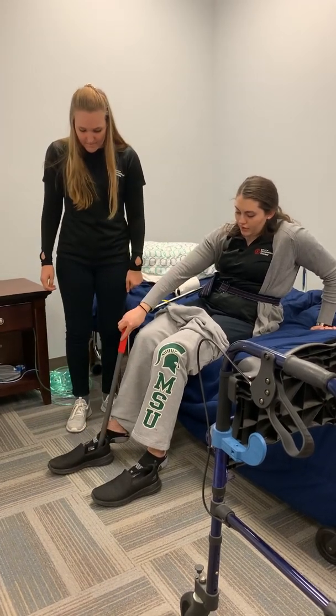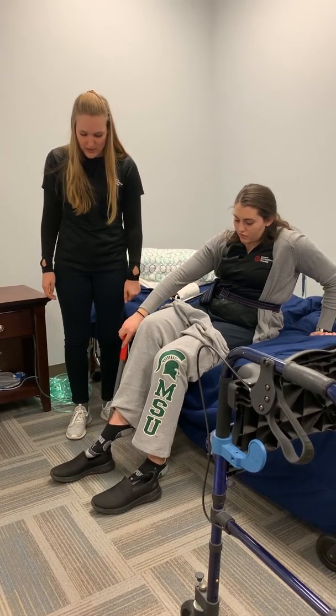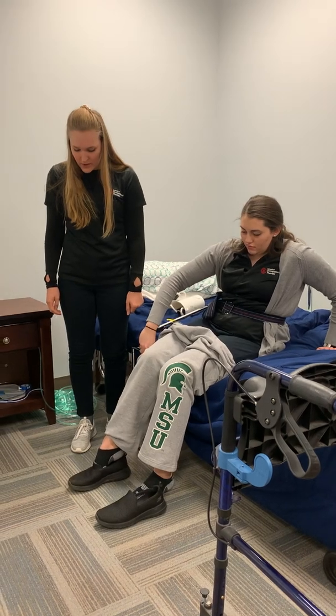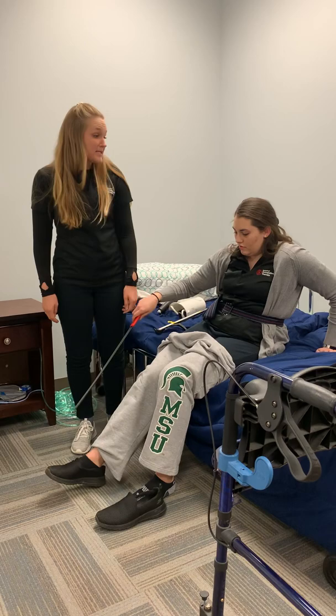Can I bend my knee? Yep, you can bend your knee as long as you're not wiggling those toes at all. Keep them pointed nice and tall to the ceiling. Good. Just slowly slide so that you're not wiggling at all. Very nice. How did that feel?